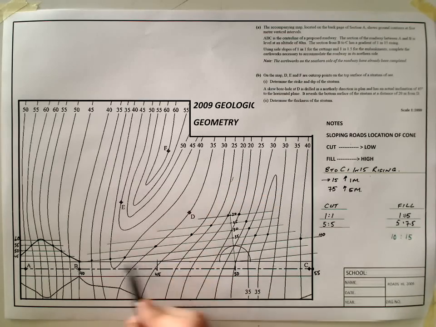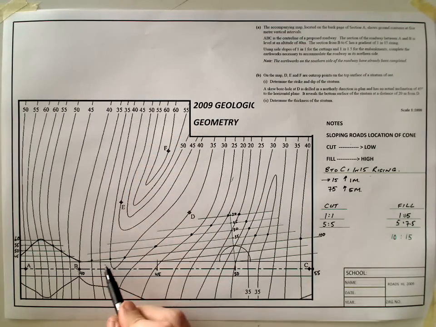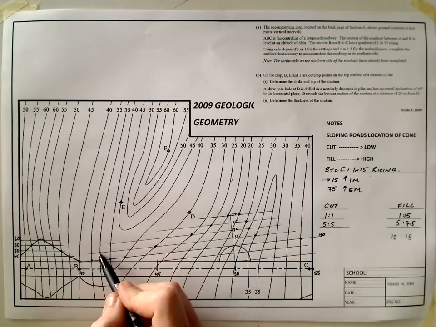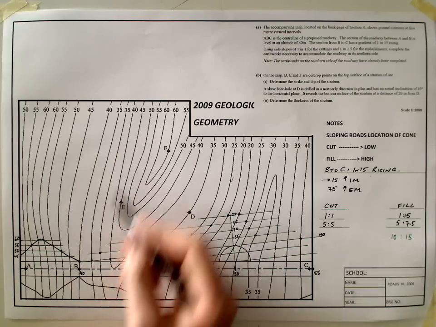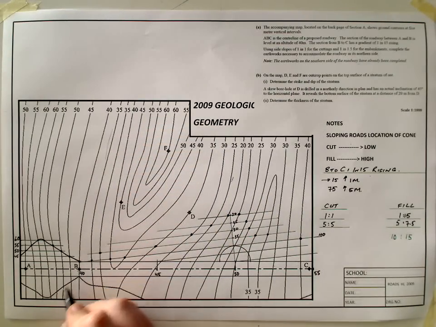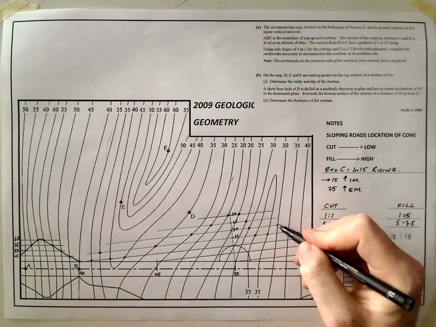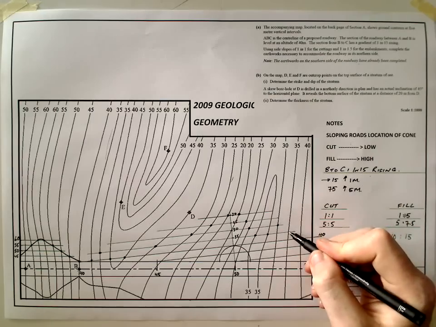40 there. This here is 35. And this here is my 40 mm contour. This here is 30, which is here. 35, which is here.